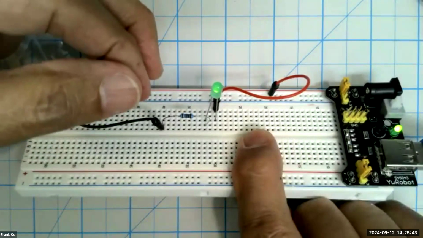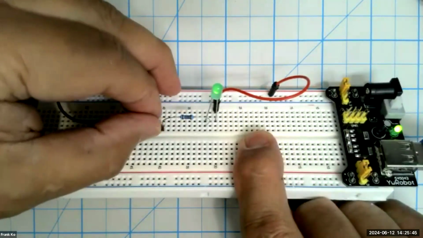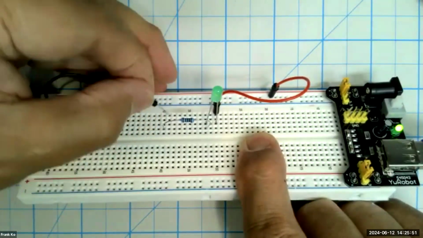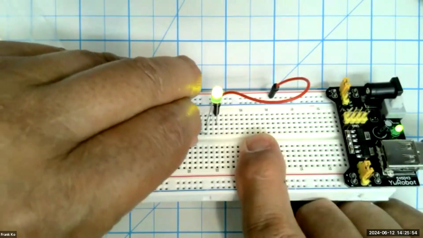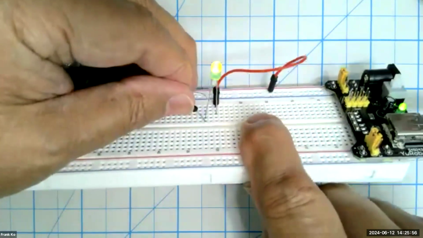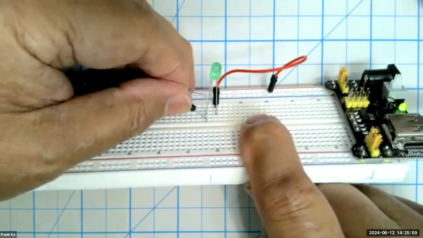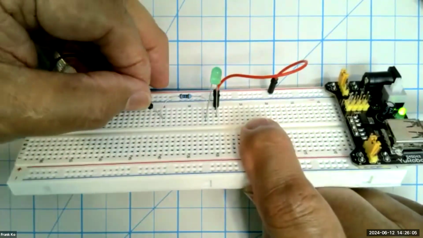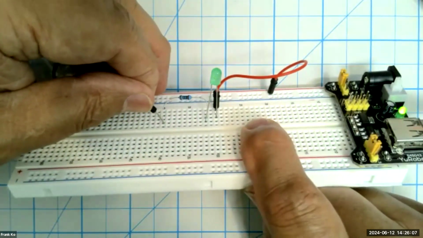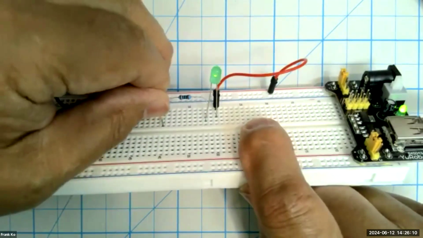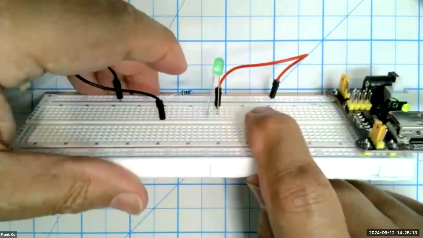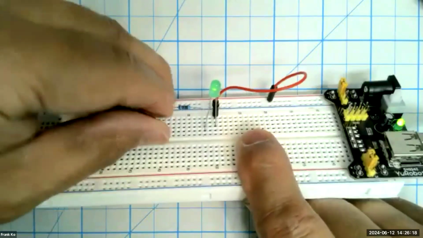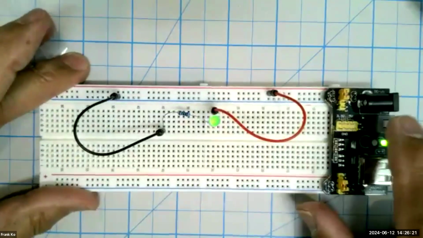So if I go to bypass this just for giggles and laughs, because I want to see how bright this LED can be without a resistor, I grab my black jumper wire and bypass the resistor by coming all the way over to this end. Wow, that guy is bright right there, very bright. But if I go to hook it back in place with the resistor, the LED is barely on, just barely, right there and right there. All right, excellent. Now we turn this guy off.